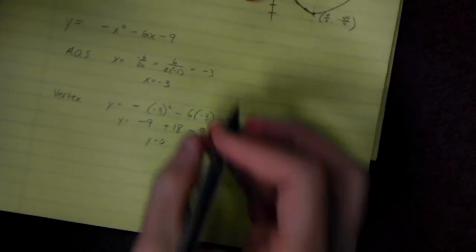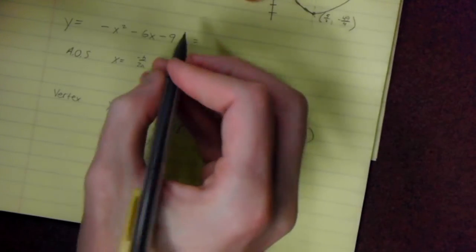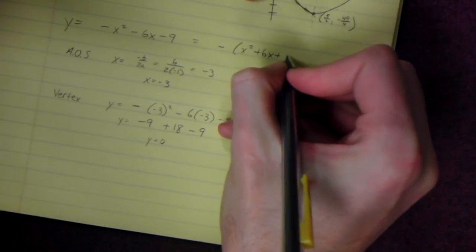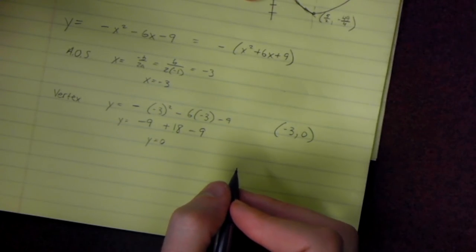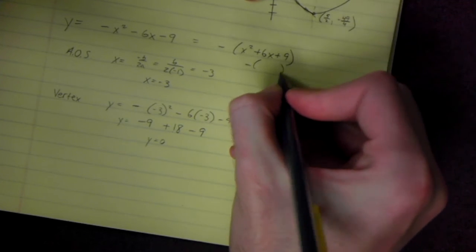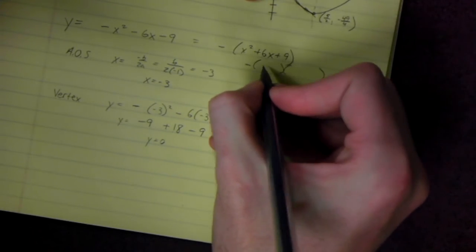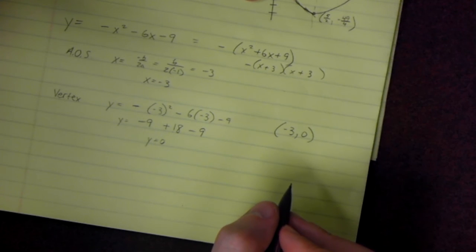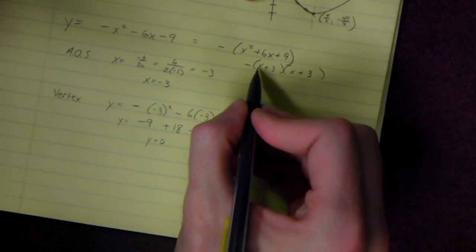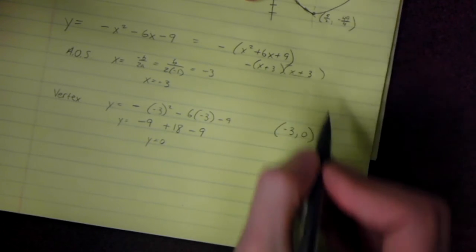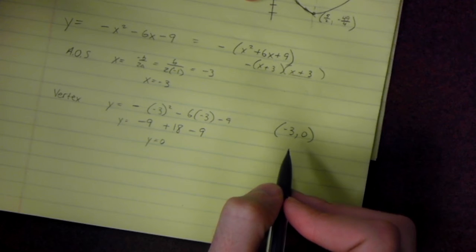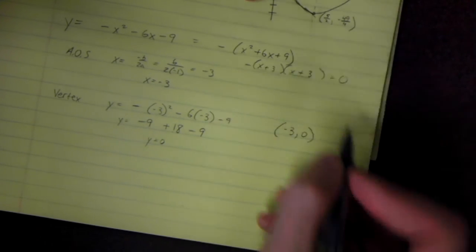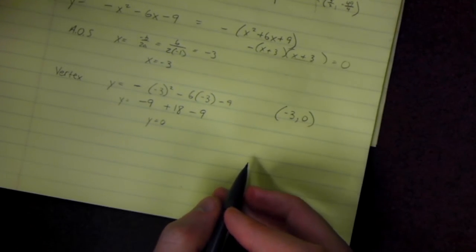Okay? So notice that if I were to go back and factor this, the first thing I would do is pull out a negative from everything: x squared plus 6x plus 9. And then we can factor by guess and check, or we can recognize that this is a perfect square trinomial. It factors as x plus 3 times x plus 3. So if I factor this, both of my x-intercepts occur at -3. In other words, if I set this equal to 0 and solve it, I'd get -3 for both of them. They're identical. And that's also my vertex.